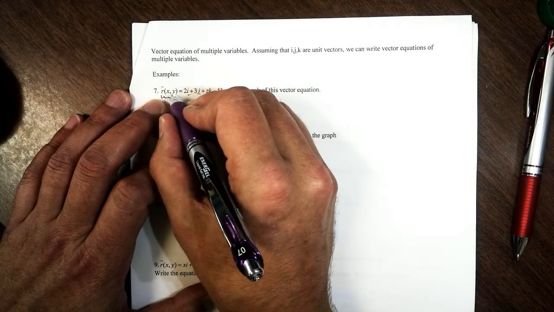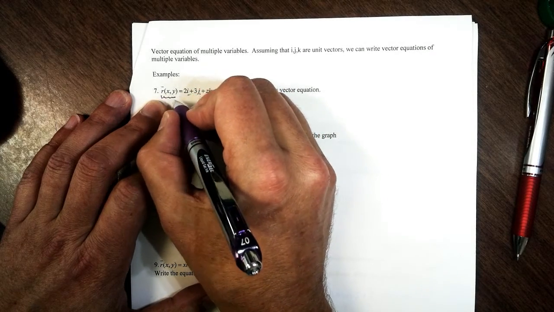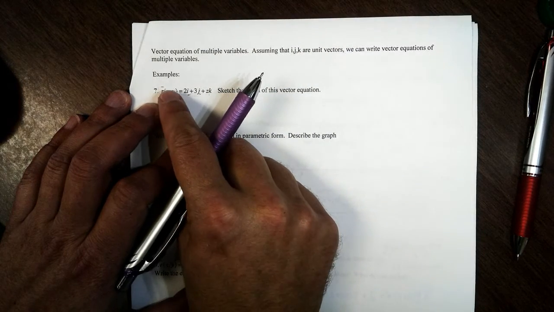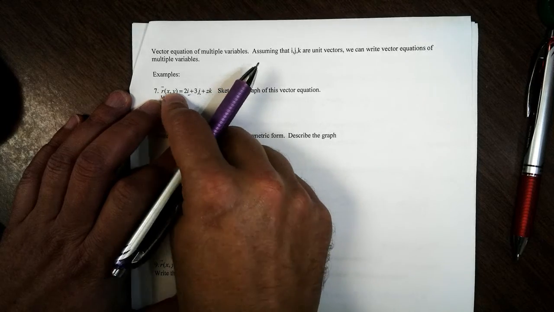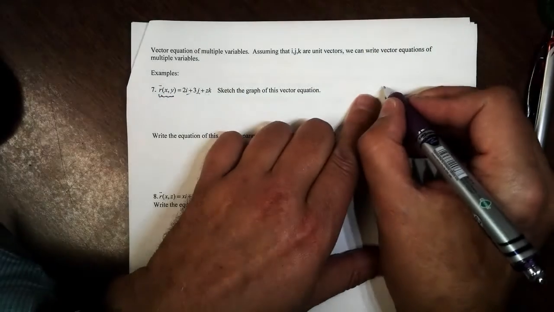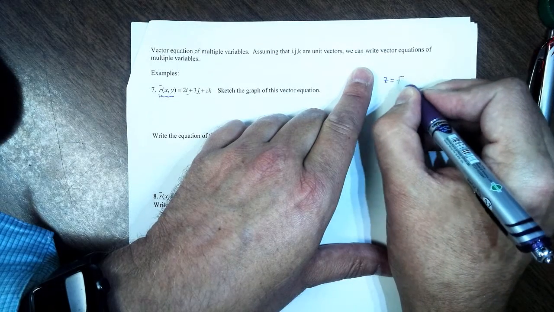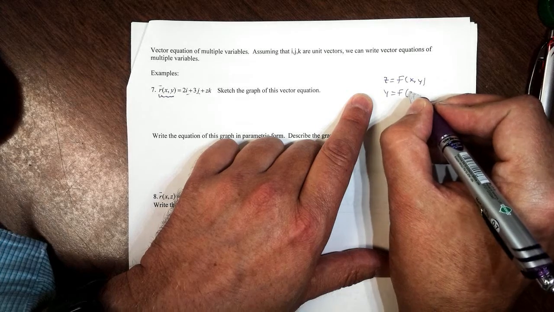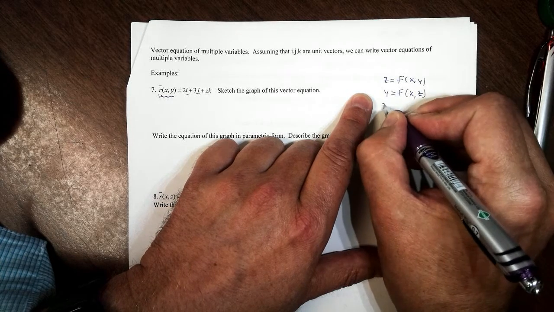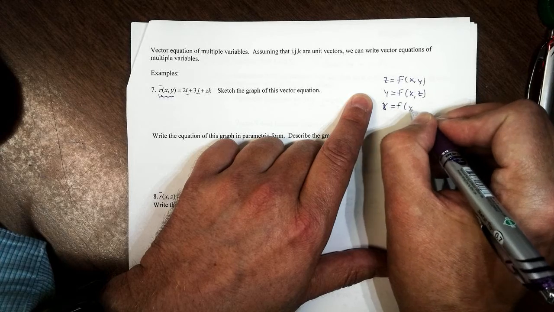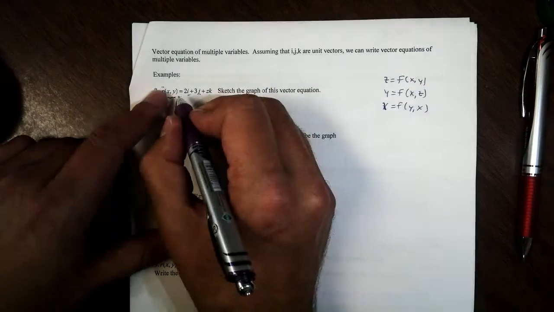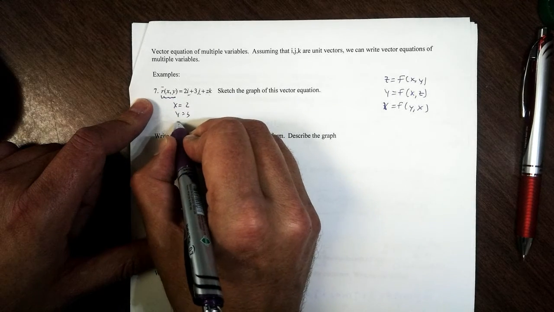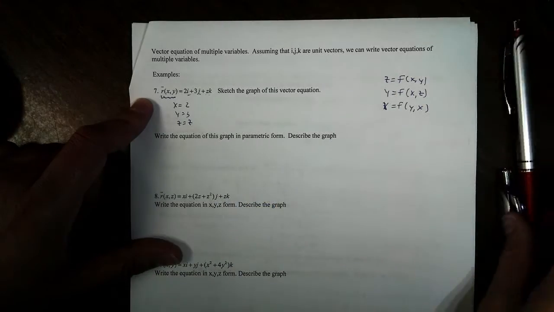Now normally for vector valued functions, we would use t and u for this. But for this one, we're using x and y. And it's kind of the same idea as if we were to do a function. For example, we could say z is a function of x and y. Y could be written as a function of x and z. And z, or I guess x, could be written as a function of y and z. So this is just a function of x and y. What they're telling us is x is always 2, y is 3, but z can be anything right there.